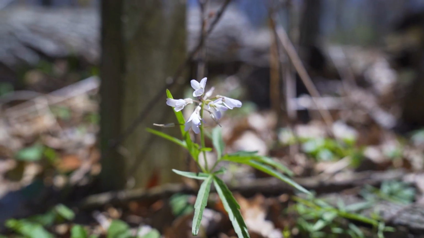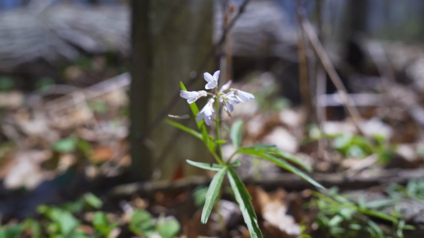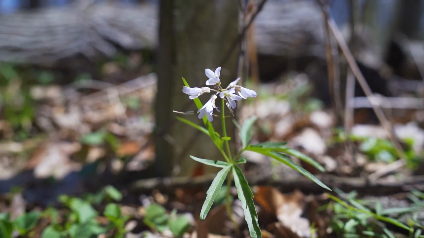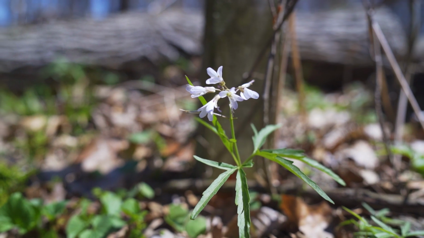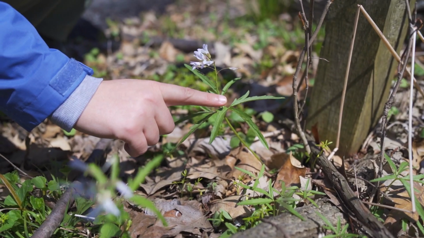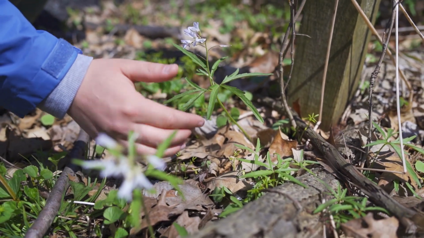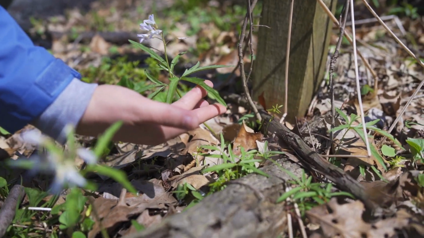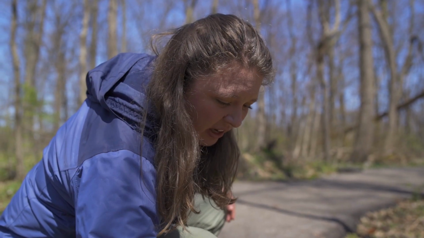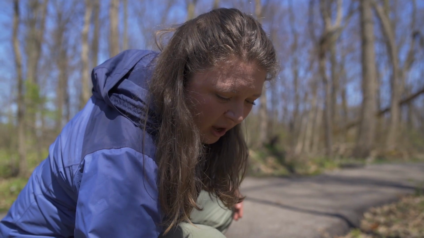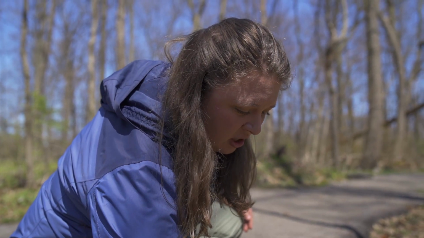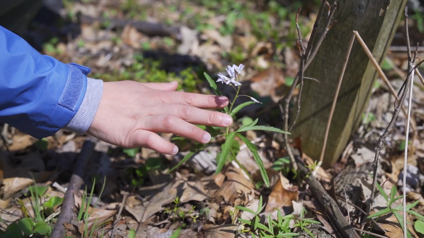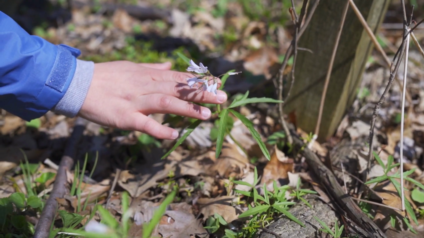This is cutleaf toothwort, and cutleaf toothwort gets its name from its leaves because it's very divided, and on the edges they have a couple of teeth, or little serrated edges here, and it's kind of shaped like a palm. So heavily divided leaf, and it has a little cluster of whitish flowers.